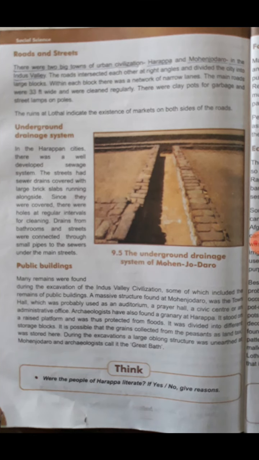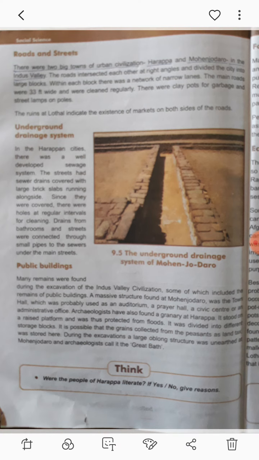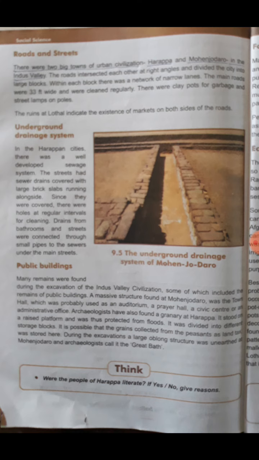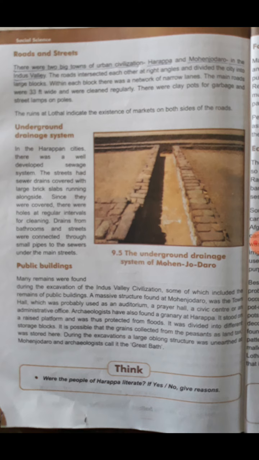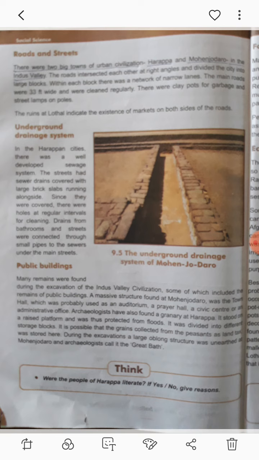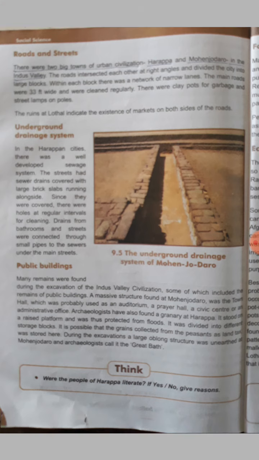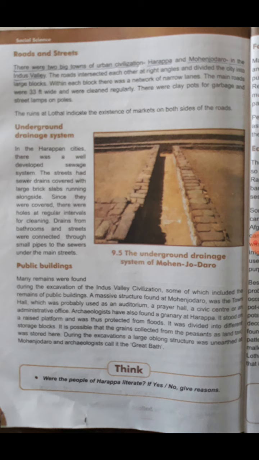We have the perfect example in the modern period of history, as we are using it. In the Harappan cities, there was a well-developed sewage system. The streets had sewer drains covered with large brick slabs, running alongside. Since they were covered, there were holes at regular intervals for cleaning. Drains from bathrooms and streets were connected by small pipes to the sewers under the main streets.